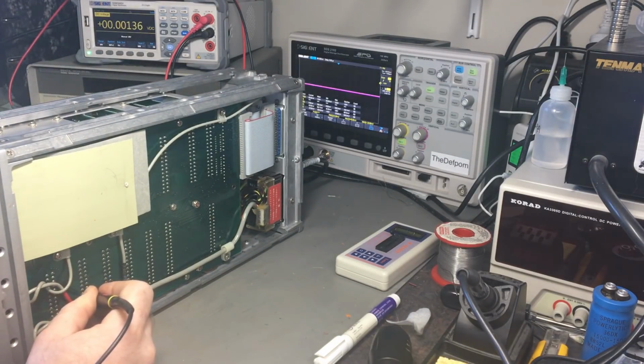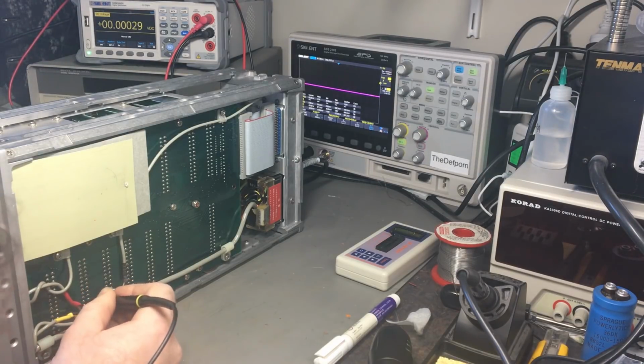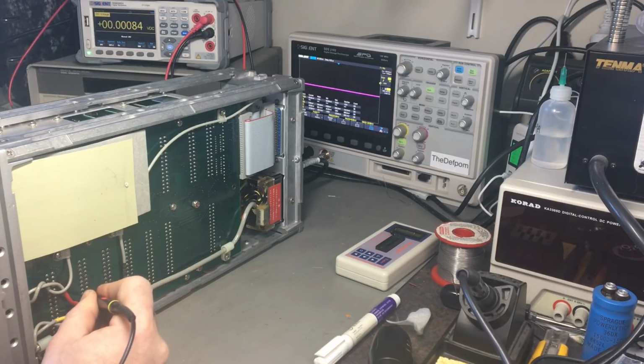What I'm looking for? Pin 6L. 6 left, yeah, pretty sure I'm at one. 3, 4, 5, 6. Yeah, that's 6L.